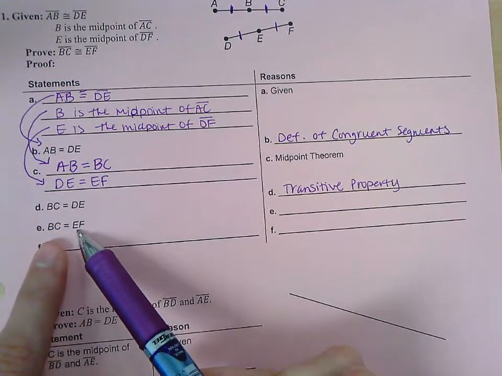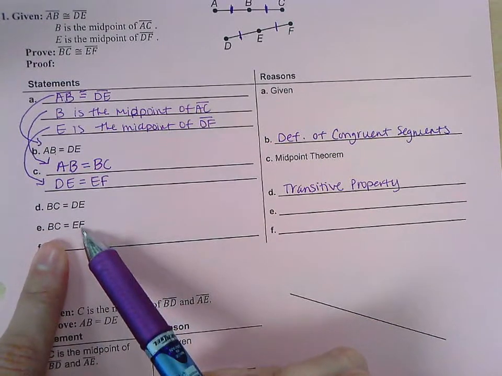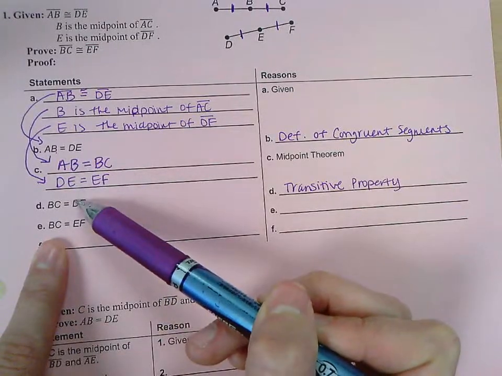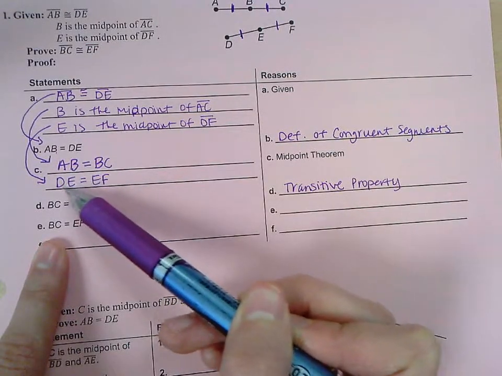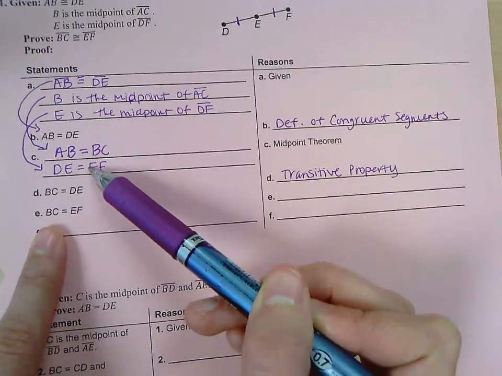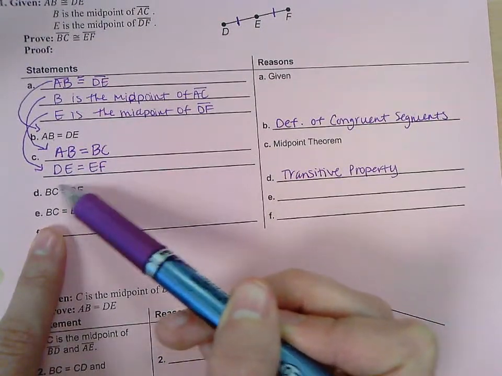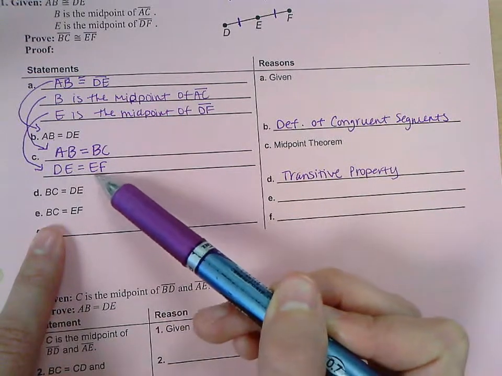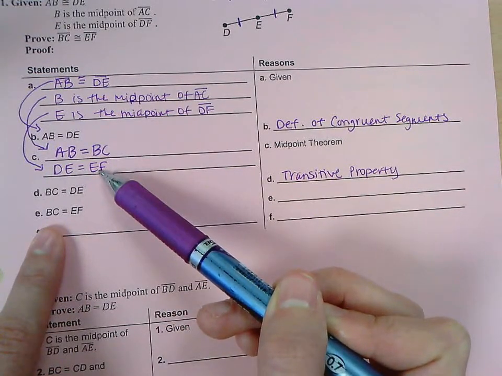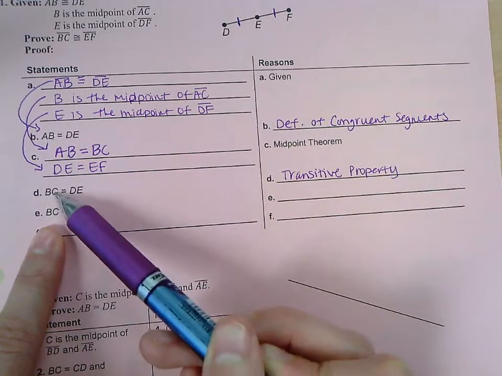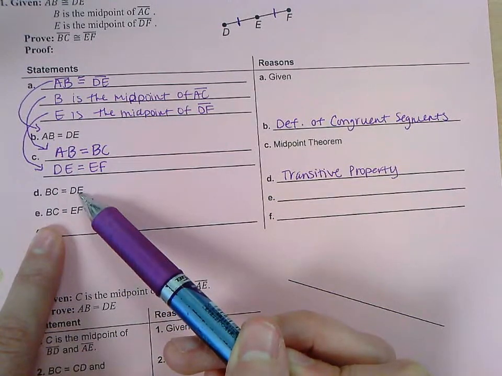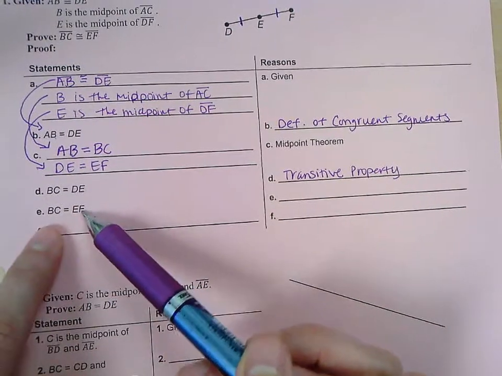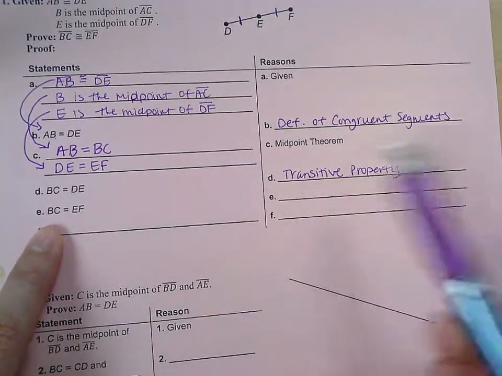Okay, similar for BC equals EF. So I use these two lines to make this conclusion. I'm going to look at this line I haven't used yet, along with this line I haven't used. So I have EF is equal to DE. BC is also equal to DE. If these are both equal to DE, they must be equal to each other. That's also transitive.